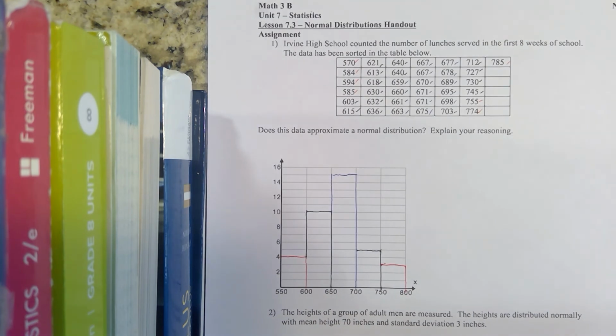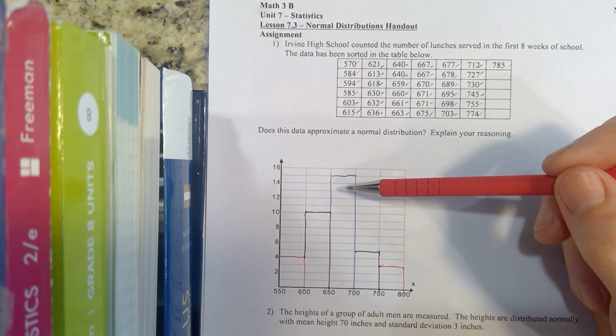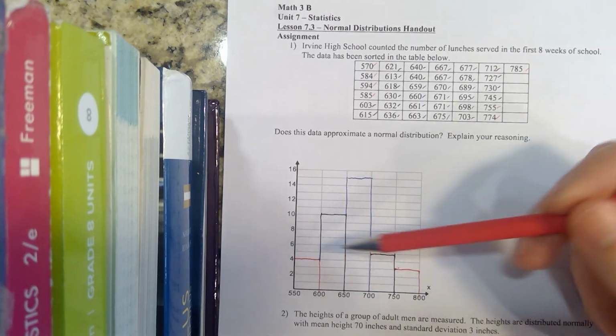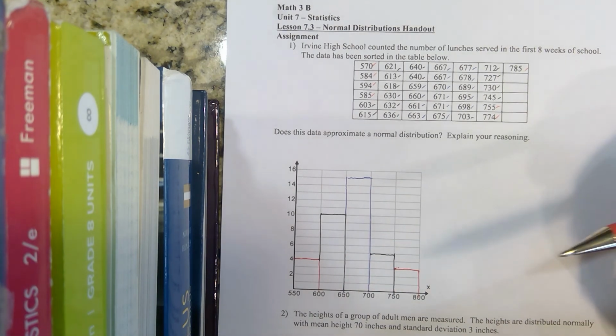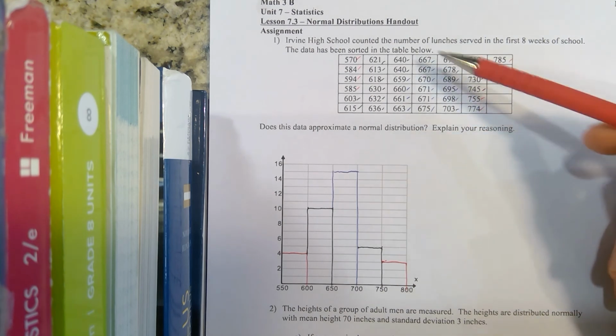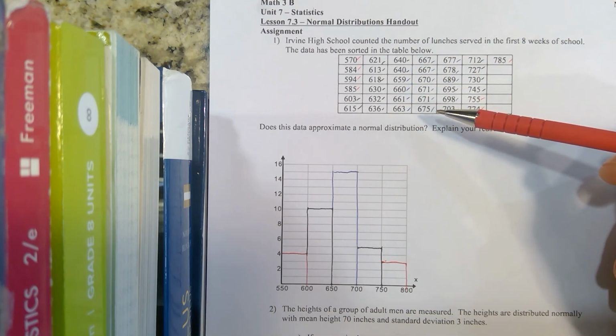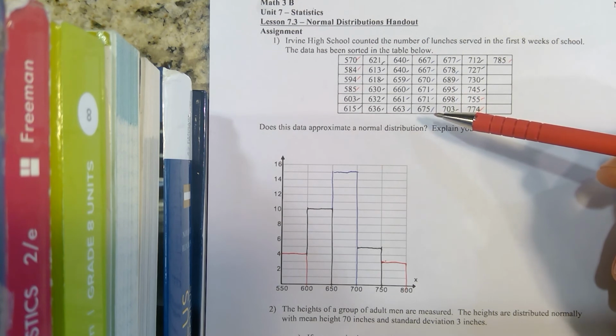Okay. So, does this graph look like a normal distribution? So what you ask yourself, is it high in the middle? Yes. Is it low on the tails? Yes. So is it perfectly normal? Well, no, but we don't have enough data to necessarily make it perfectly normal. To make it perfectly normal, we would need a lot of data. There is, again, always some variation when we take samples.